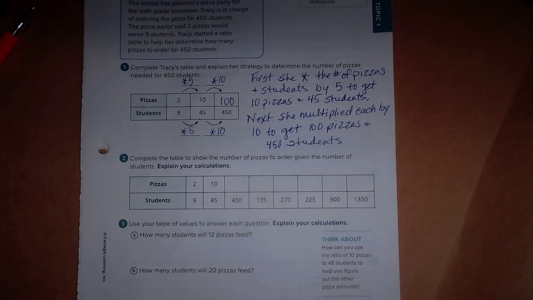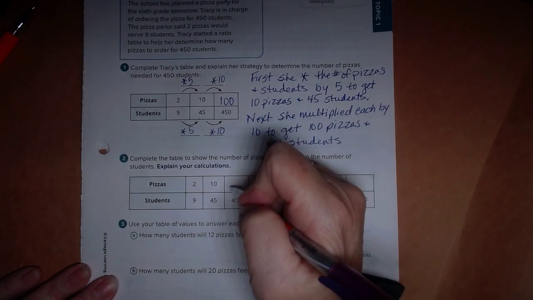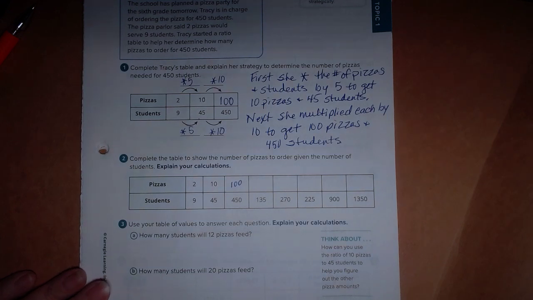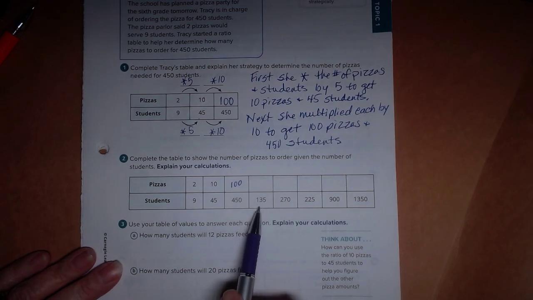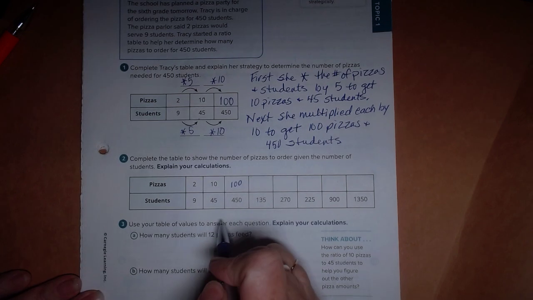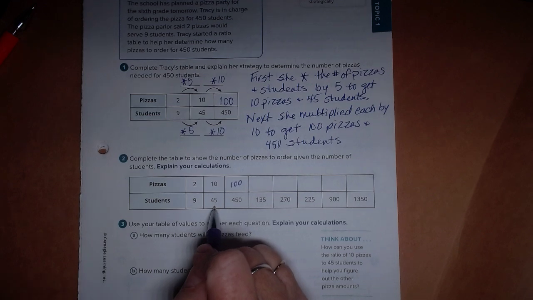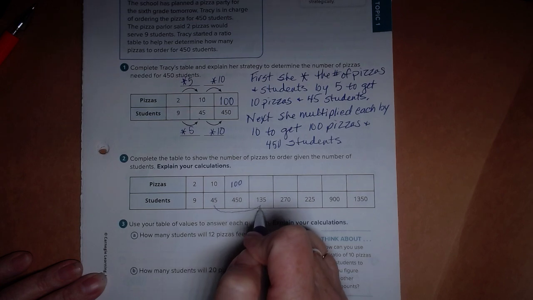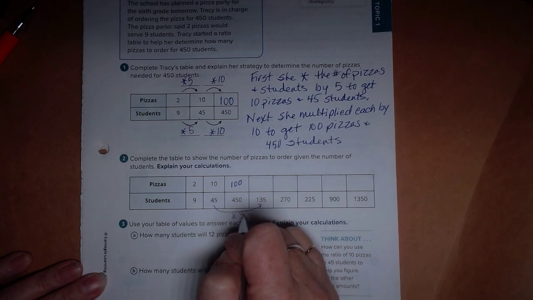Okay, so I'm going to assume that you've worked through this some. We already had the 100 here, so I'm going to go ahead and fill that in from up here. So how do we get to 135 using any of these numbers? Well, I know 45 times 2, or 2 45s would be 90, and then another 45 would be the 135. So right here, I can do a times 3.